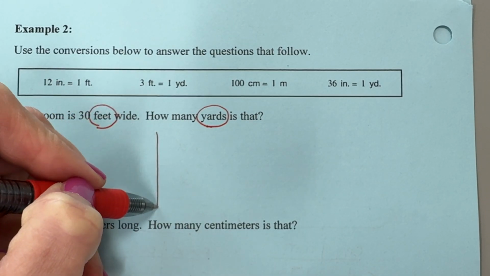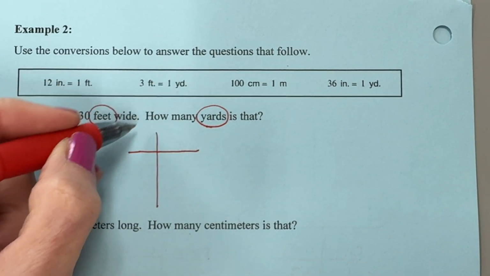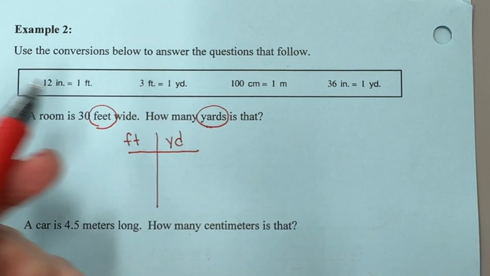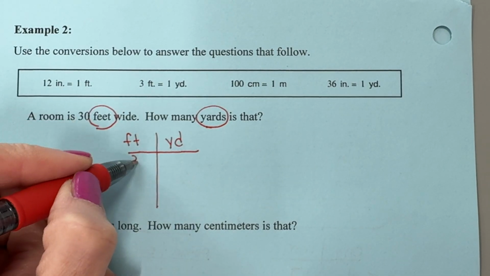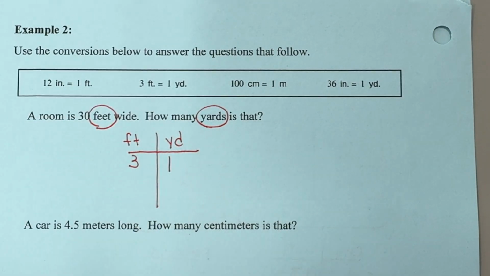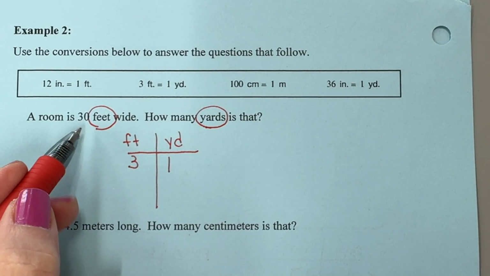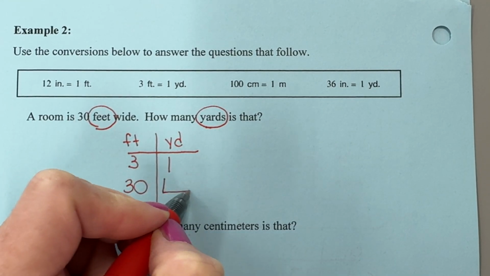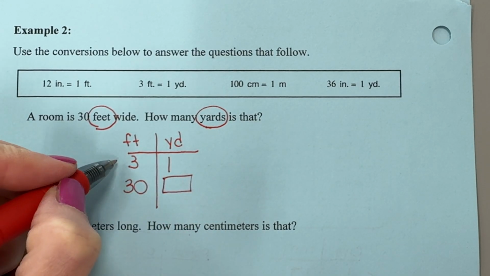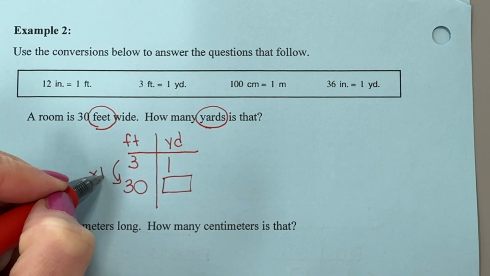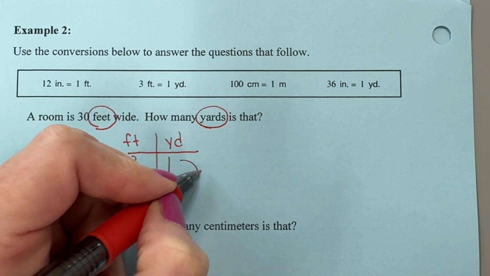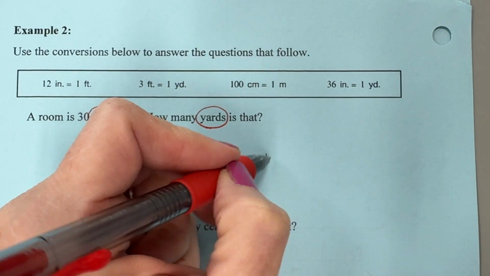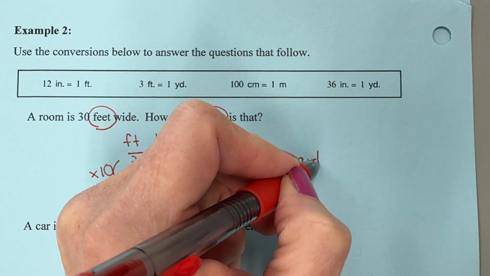So when I line my T-chart up, I know feet and yards go with 3 feet equals 1 yard. Now I'm given 30 feet and they want to know how many yards is that. So my multiplier looks to be 10. 1 times 10, 10. So 30 feet is the same as 10 yards.